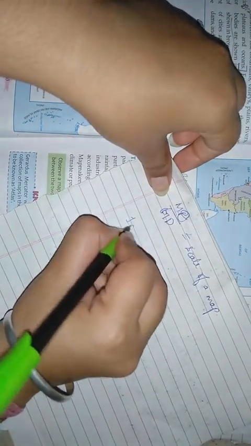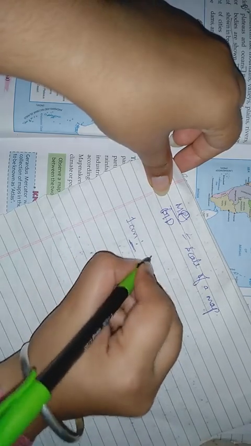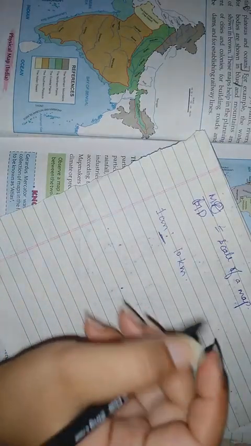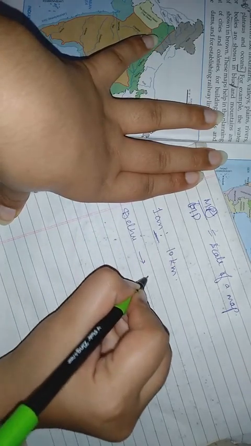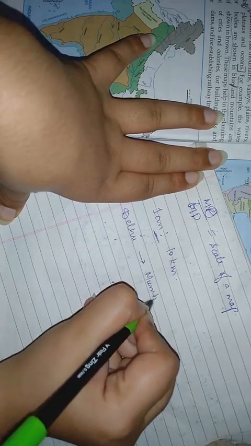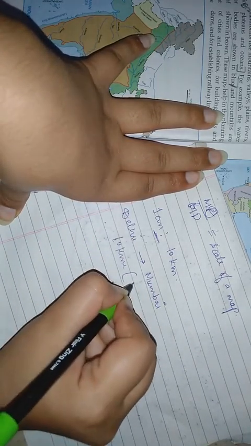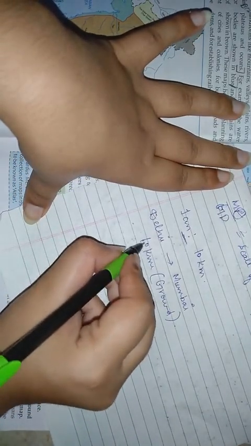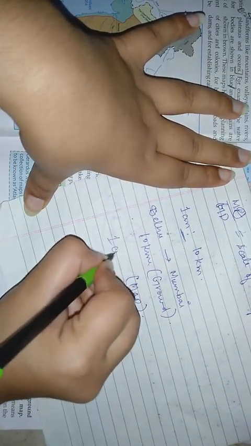This means, for example, let's suppose the distance from Delhi to Mumbai is 10 kilometer, which is on the ground. But when you see it on a map, you measure it as 1 centimeter.